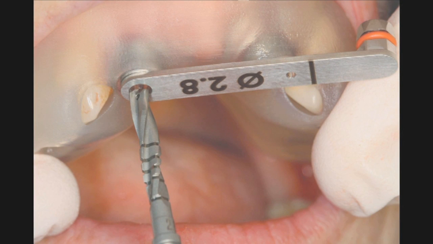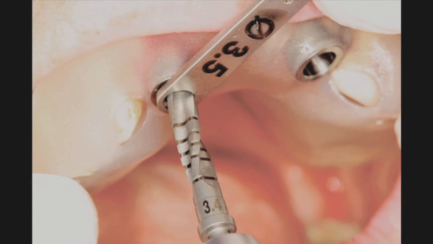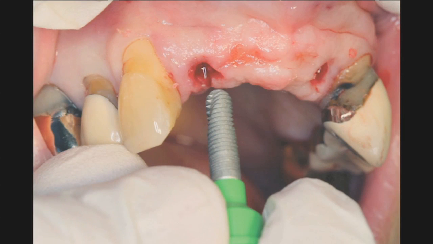Following this, we simply move to the next size key, which here was a 2.8 diameter. This would be the final drill for this relatively soft bone. A 3.4 dense bone drill was used to create the final width of the osteotomy to accept our 3.7 millimeter diameter dental implant.